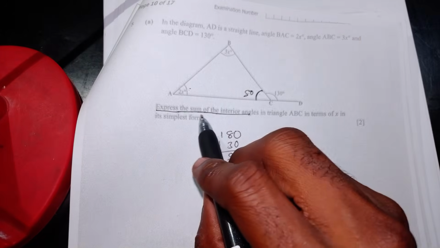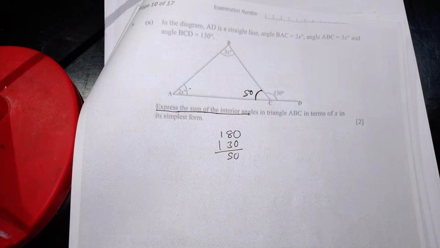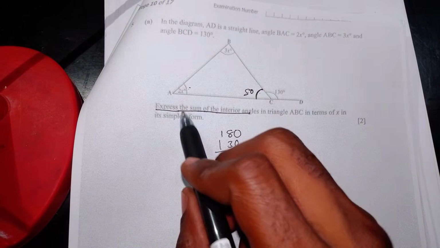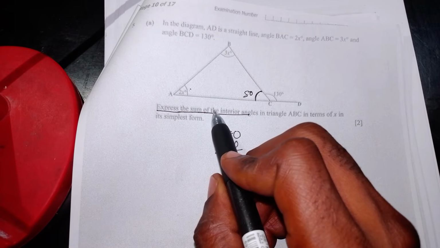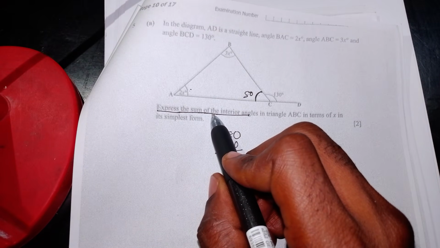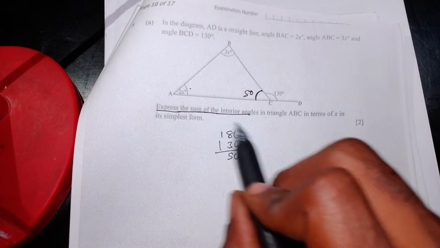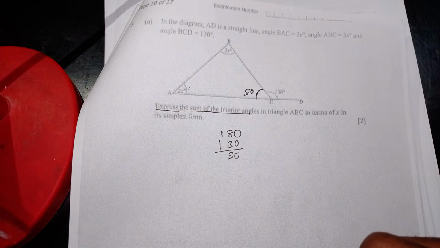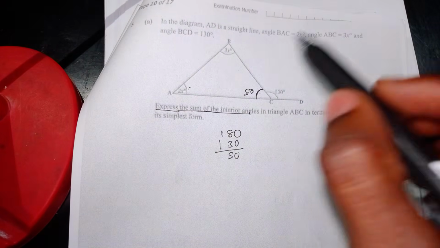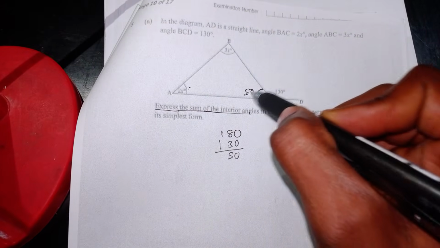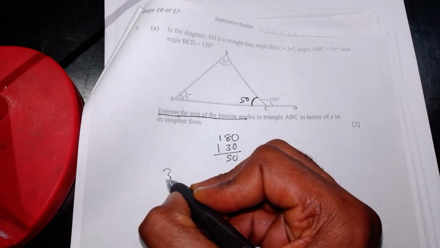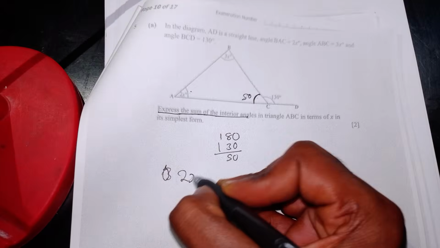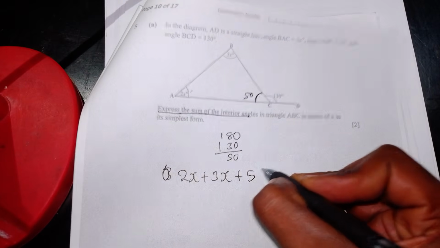So now I have all the interior angles. The next thing I want to do is to find the sum of interior angles. Do I need to solve for x? No, because the question is saying in terms of x in its simplest form. So you can say this plus that. So we have 2x plus 3x plus 50.